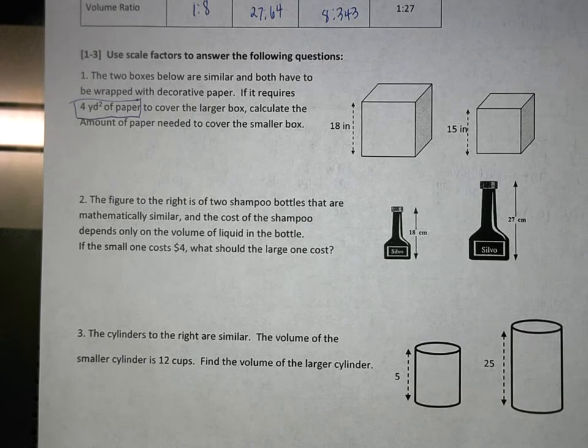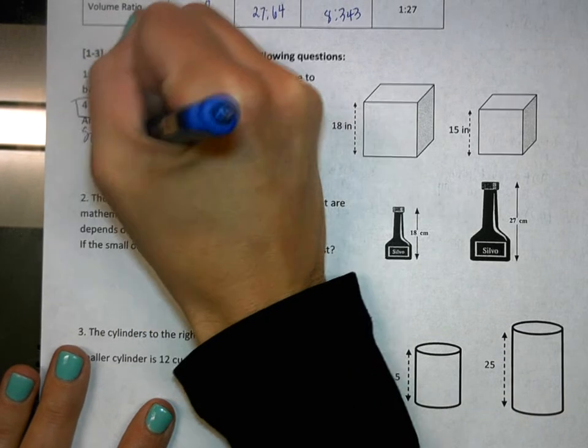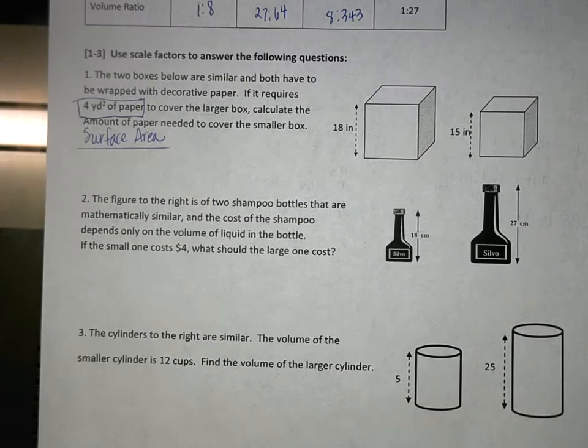You're using wrapping paper, but in terms of like, are you finding the volume? Are you finding the area? Are you finding the surface area? Are you finding the perimeter? What are you finding? Very good. So I'm going to write here surface area to remind myself that that's what I'm looking at here. So that means that once I end up getting my ratio, I'm going to end up doing what with those ratios? Using the surface area. I'm going to square them, yeah.